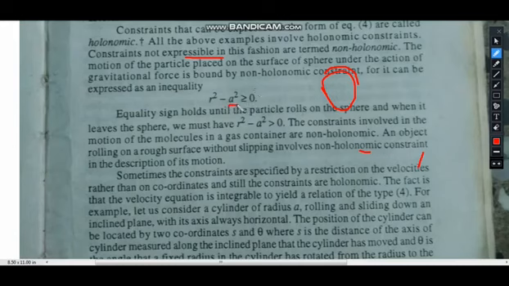Here time is not involved. Here radius is involved. So when the particle slides on the surface of the sphere, you will get the equality sign. If it goes outside, then it will be the greater than symbol. When it is in contact with the sphere, the sign will be equal to. When it leaves the sphere, it will be greater than.